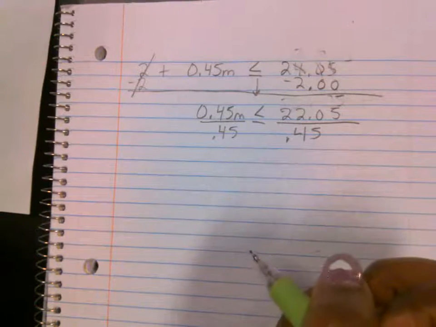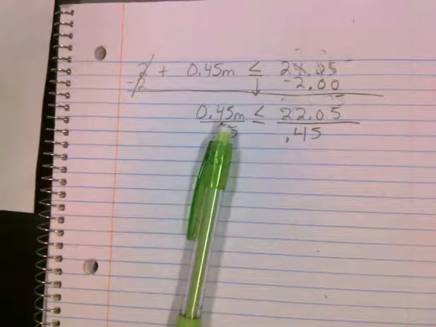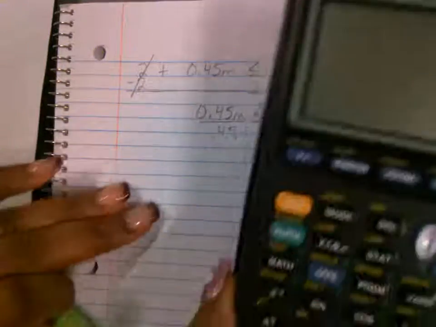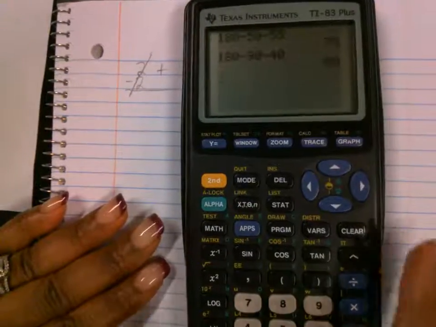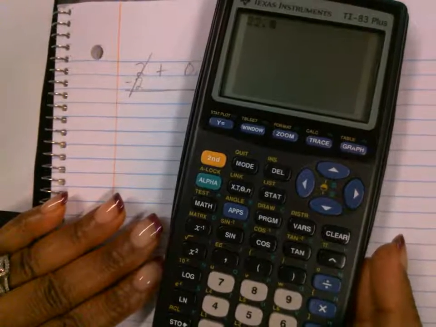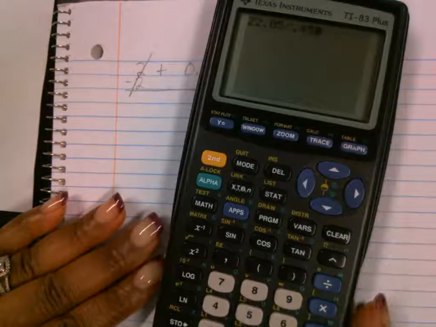And is this calculator active or inactive? This is active, so we can use the calculator for this part. All right, so we have $22.05 divided by how much? 45 cents. Good job.